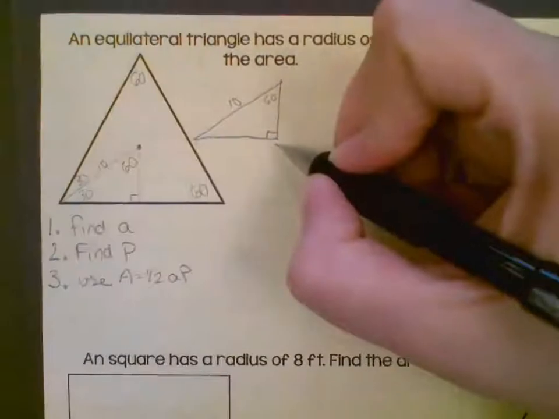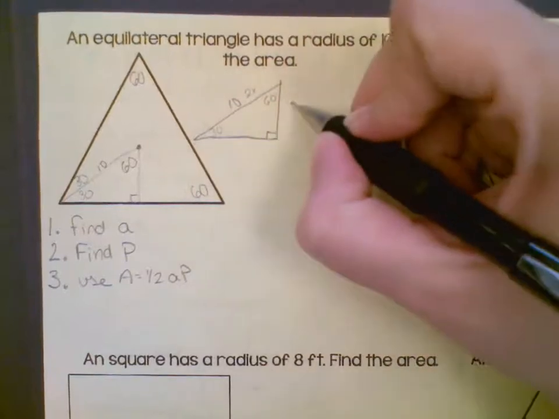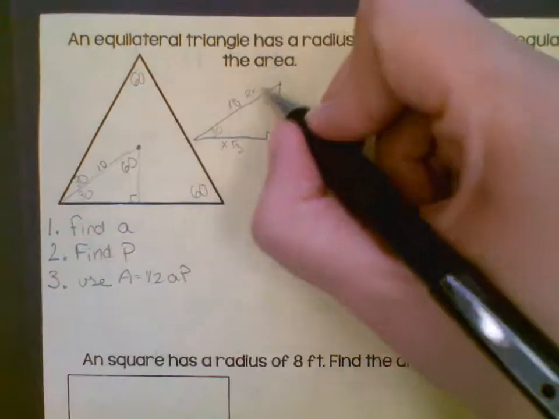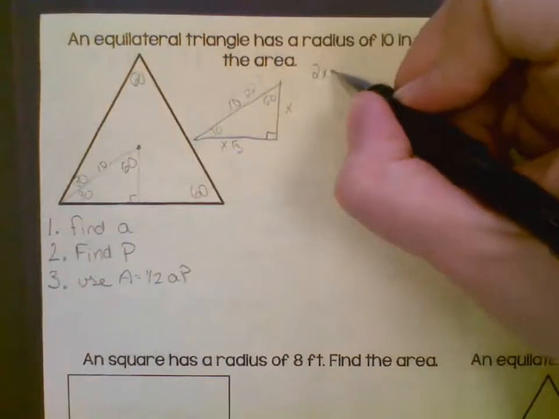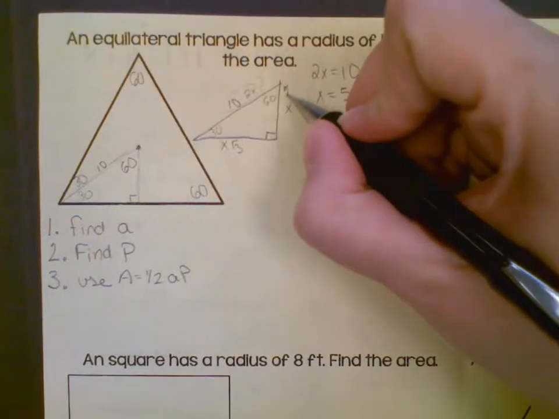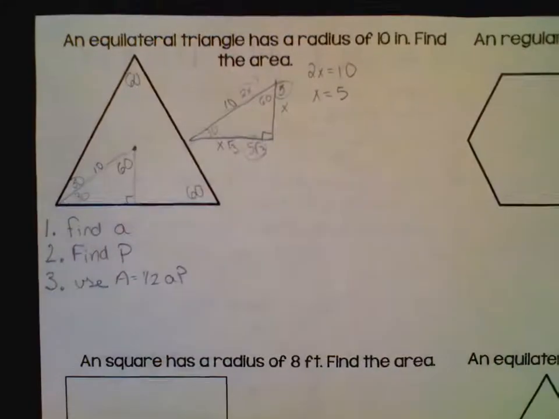So remember our formulas. Across from 90 is 2x, across from 30 is x, and across from 60 is x root 3. So they gave us the 2x side, so 2x equals 10. So that means x is 5. So I can plug that back in on all the sides and have all their measurements.